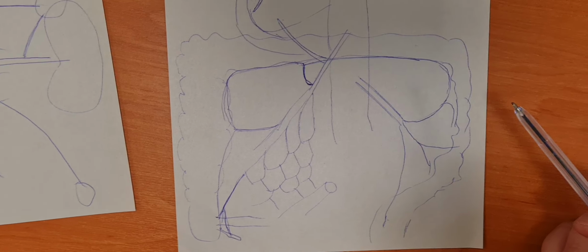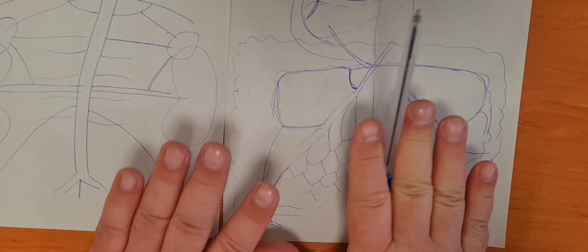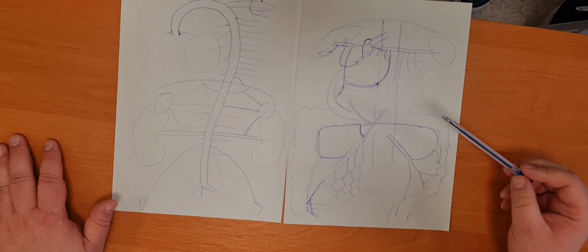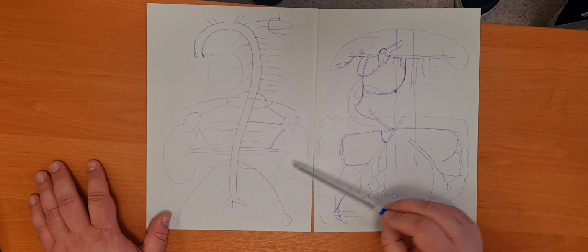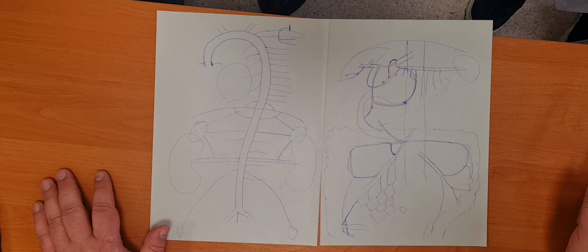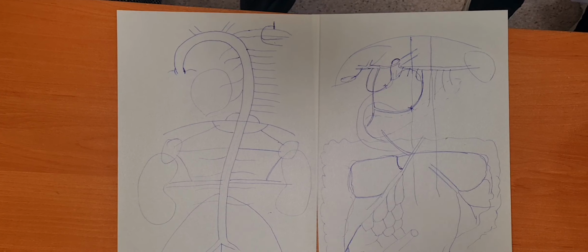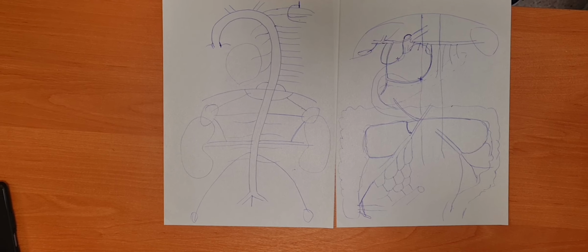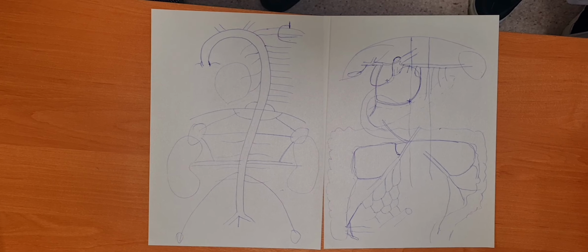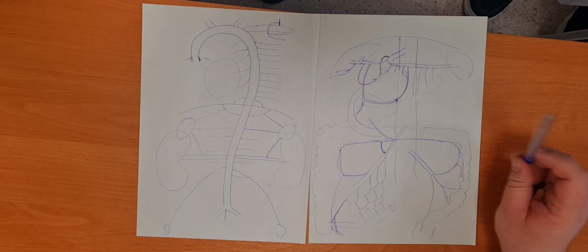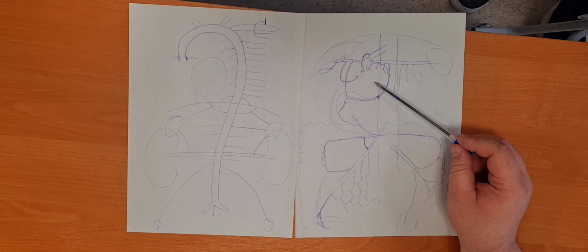Clear? Not necessary to draw. Only you will answer. This diagram is only for your understanding. And 99% that I ask you blood supply of inner organs. For example, stomach I already explained.